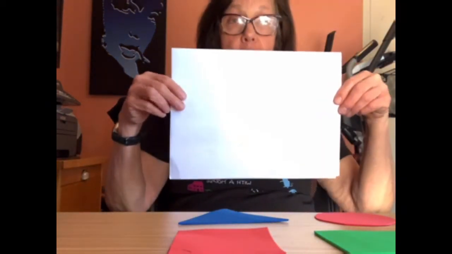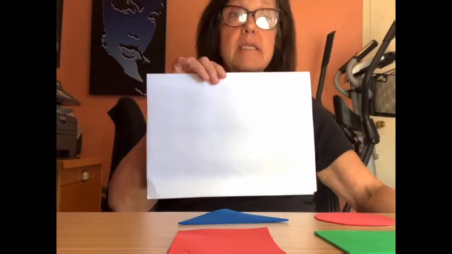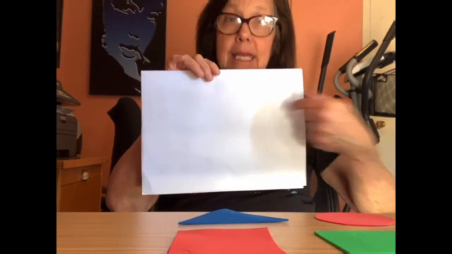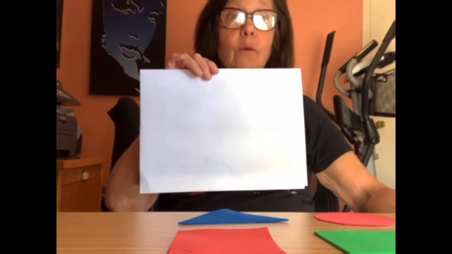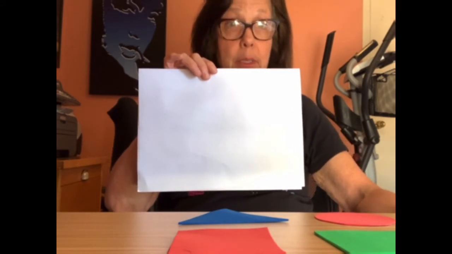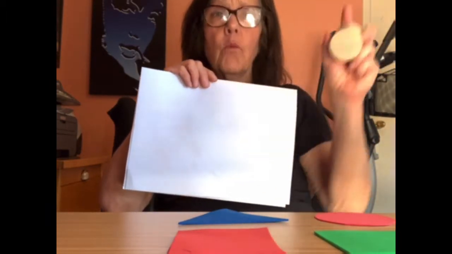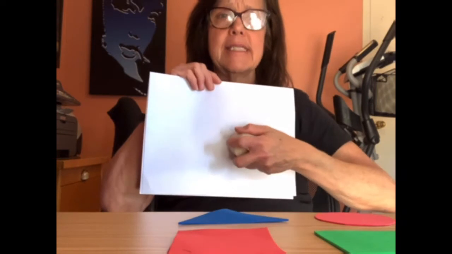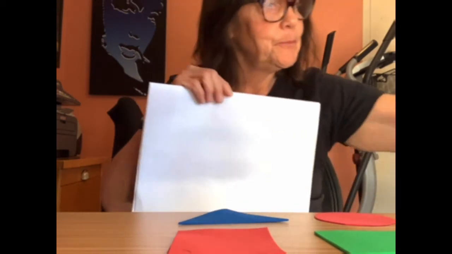I'm going to take my three-dimensional shapes, dip them into paint, and let's see what we can observe on the paper after we stamp. Are you ready? The first one I'm going to do is the cylinder. When I dip it into paint and stamp the paper, what do you think you're going to see? Let's see if you're right.